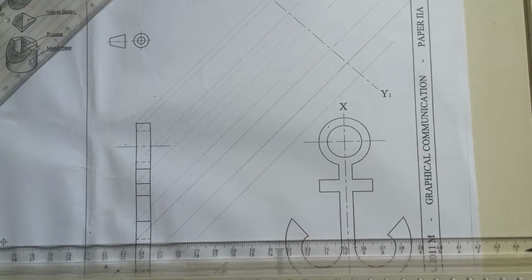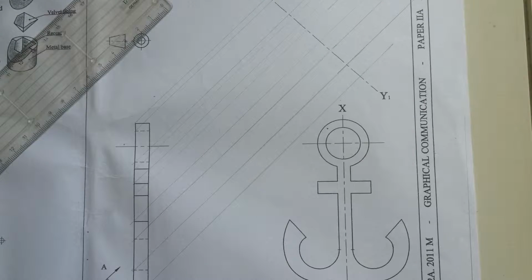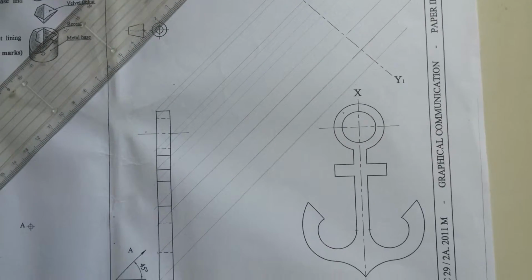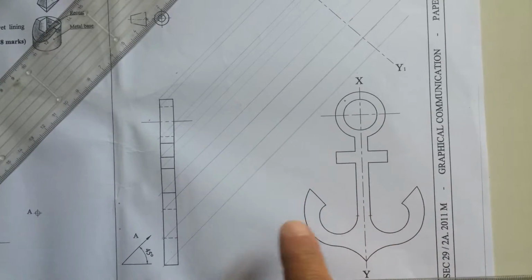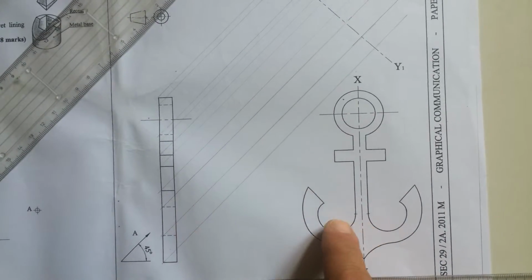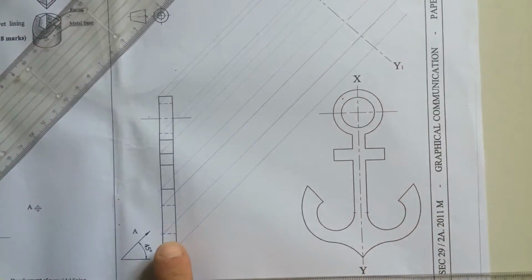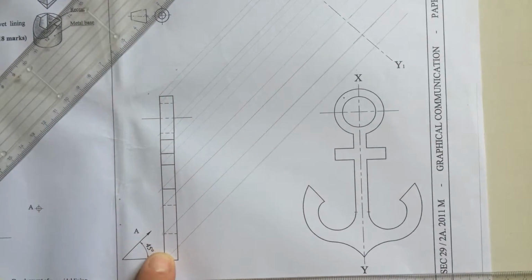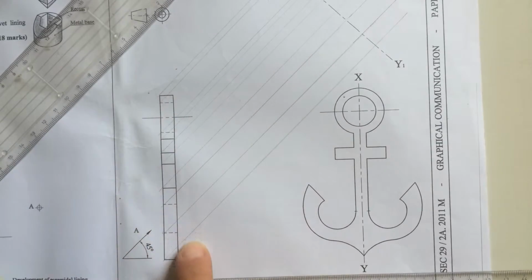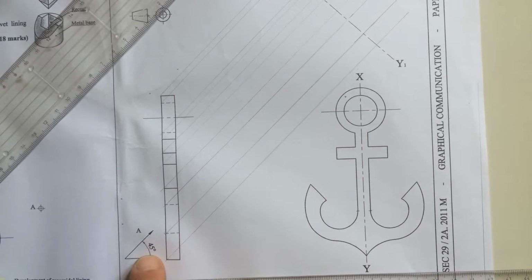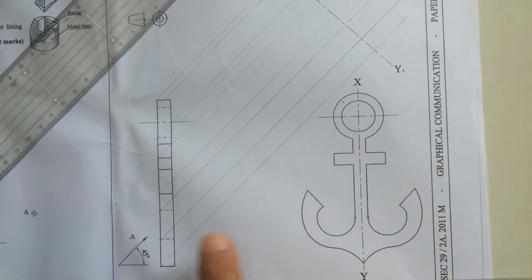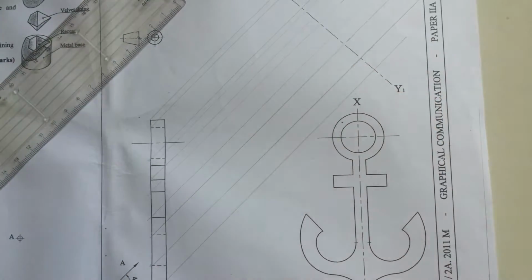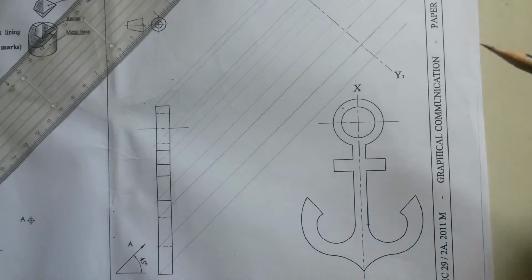In this lesson, I'm going to show you a few worked examples on auxiliary views from past papers. If you look at this view, we've got a front view and a side view of this anchor shape, which is a prism. This is the front face of the anchor shape, this is the back shape, and they're identical. Prisms like this are much simpler to work out in an auxiliary view than other auxiliary views.